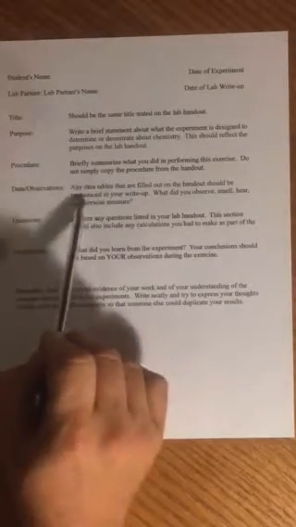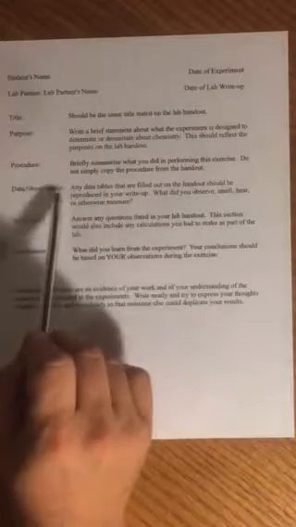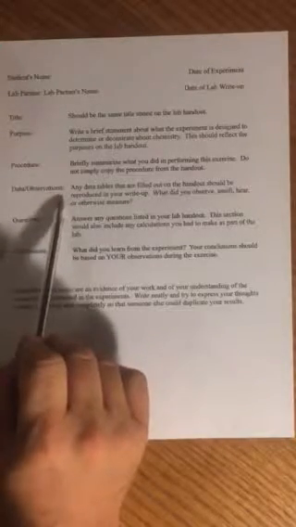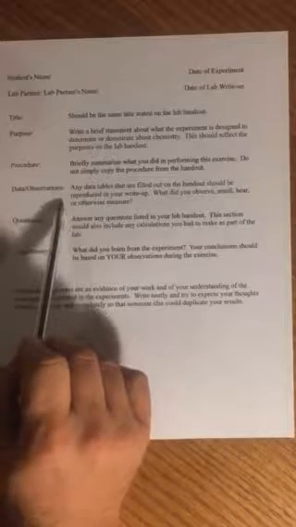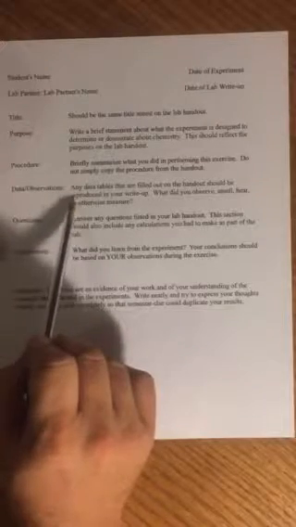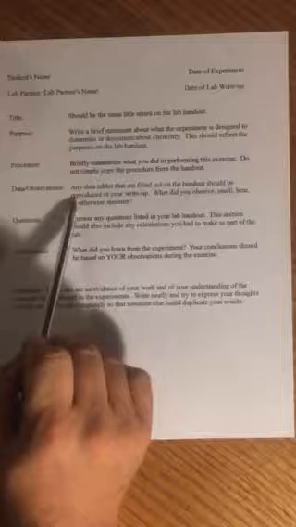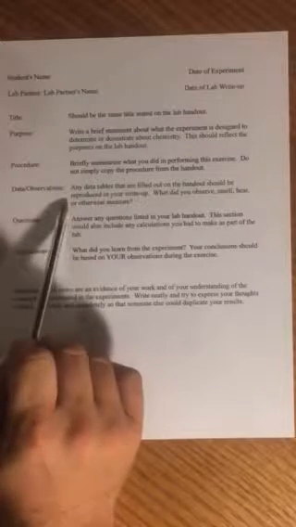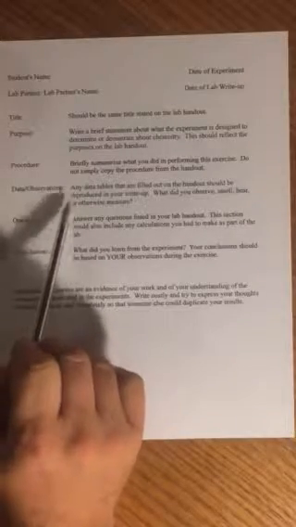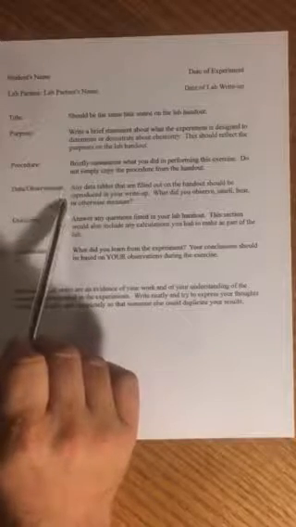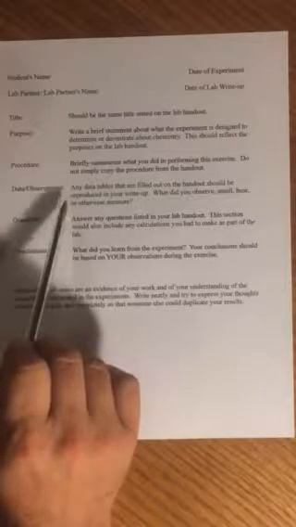Data and observations. This is any data tables that are filled out on the handout, and you may or may not have a data table for any particular lab. This is also things like, what did you observe? What did you see? What did you smell? What did you hear? Any measurements that you took need to be included in this section. This needs to be laid out in such a way as to be easily understood. Don't just give me a sheet of your scratch paper that has a bunch of numbers written all over it. Everything needs to be clearly labeled, and you need to have the right units. You also need to have the correct number of significant figures based upon whatever measuring device that you used.